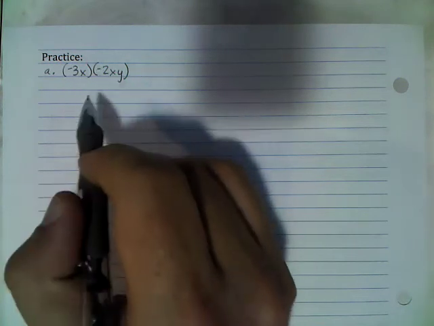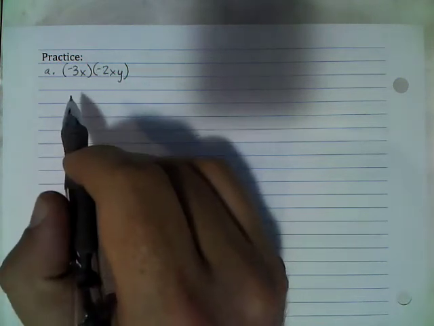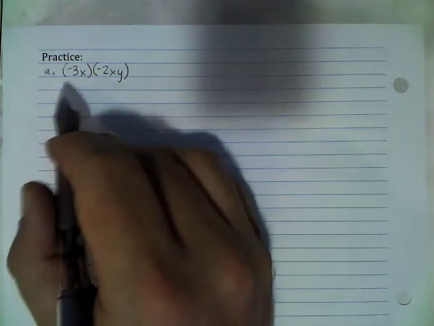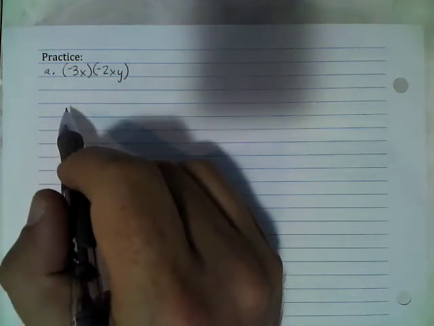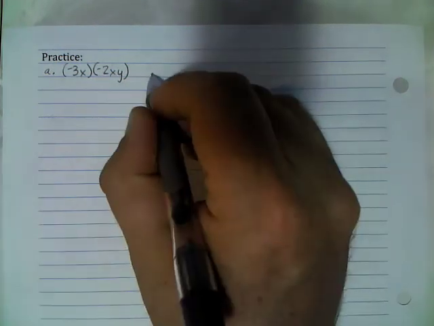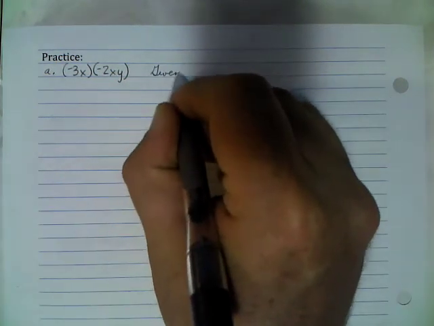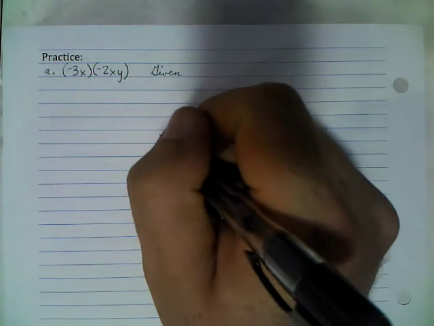So the parentheses here don't really tell me to do anything first. They're just grouping things together and saying to multiply. So what's the reason for this? Well, it's the problem that you were given.